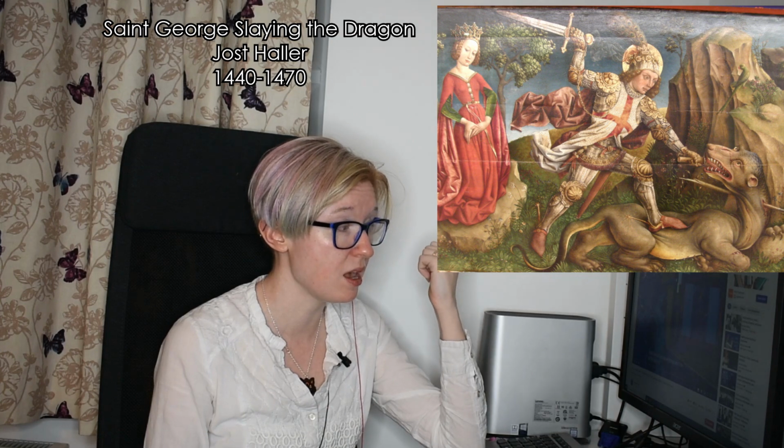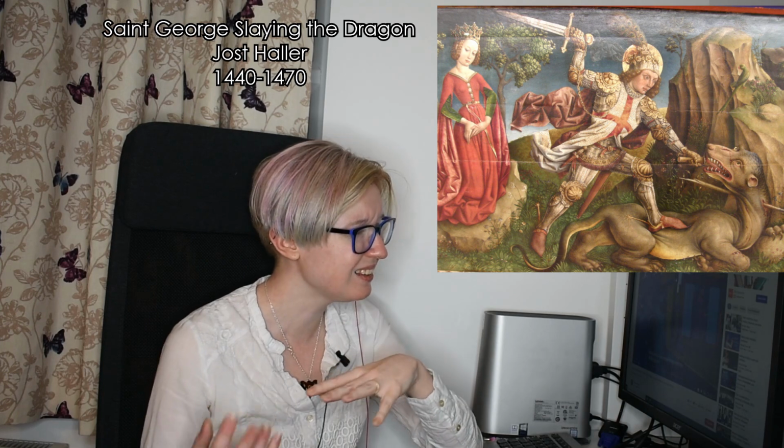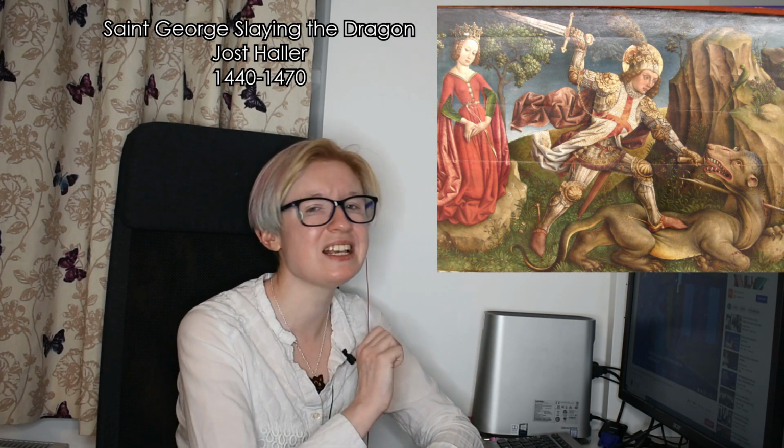That is Jost Haller's St. George slaying the dragon. Yes, that is the dress that Bernadette Banner recreated. One of two things is happening here. So I couldn't find a date for this painting. I could only find a date for when the artist was active, which was 1440 to 1470. I have never seen another gown from 1440 to 1470 that looks anything, well, I don't want to say anything like that. The sleeves are weird. The bodice, fine. The front closure's a bit funky, but the sleeves, I've never seen those like hanging sleeves on a 15th century garment like that.